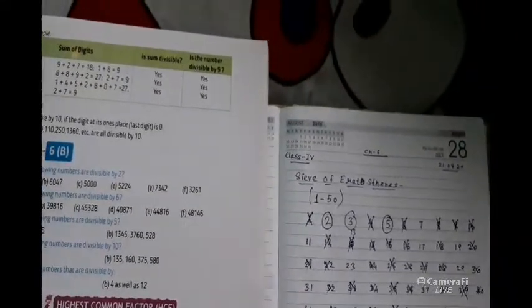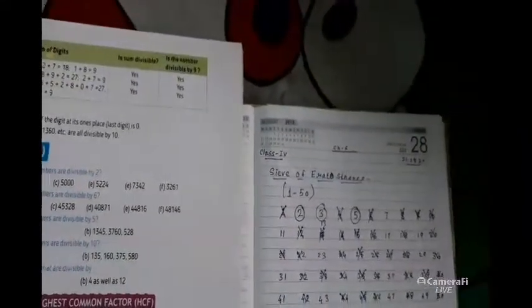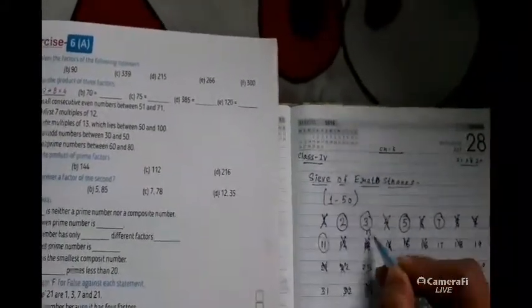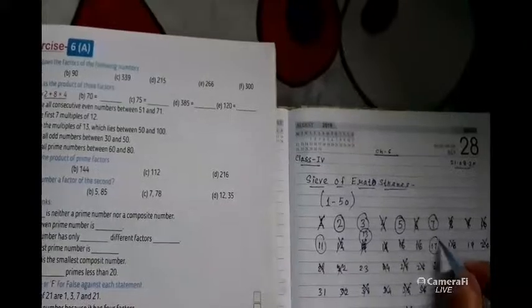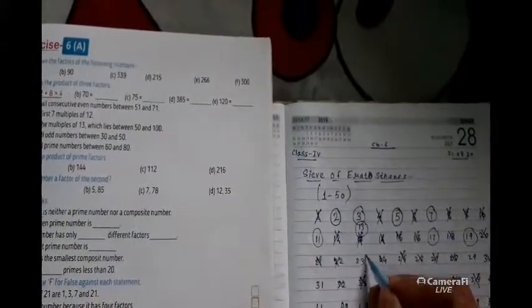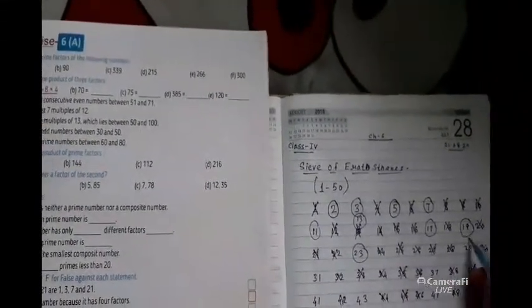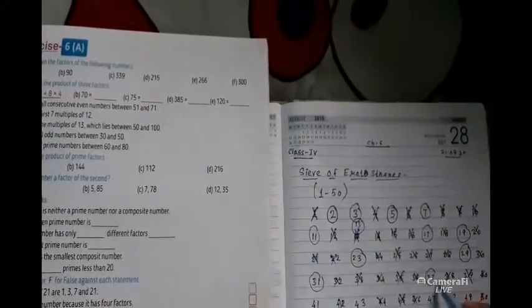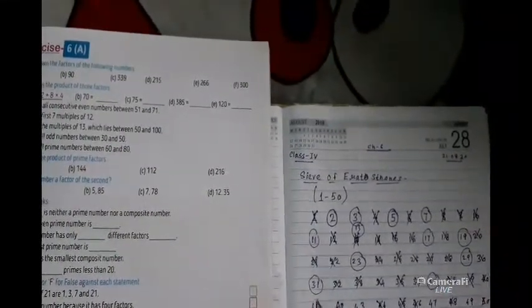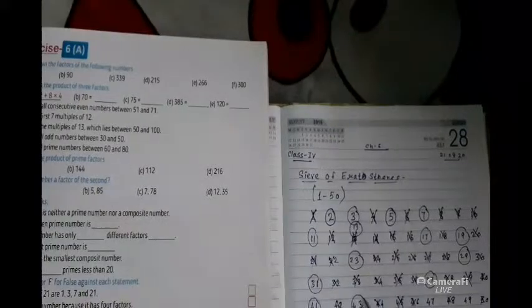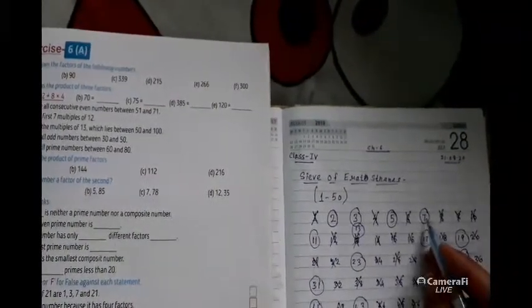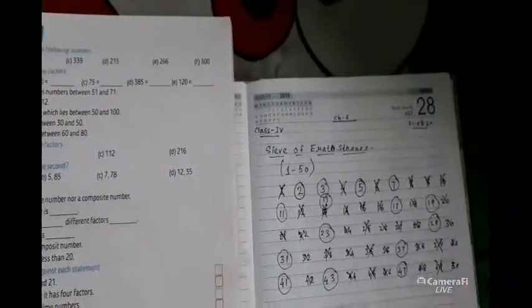Now you see the rest of the numbers. You are seeing that 7, 11, 13, 17, 19, 23, 29, 31, 37, 41, 43, 47, but in the 7 table 49 goes, so we will cut it here.